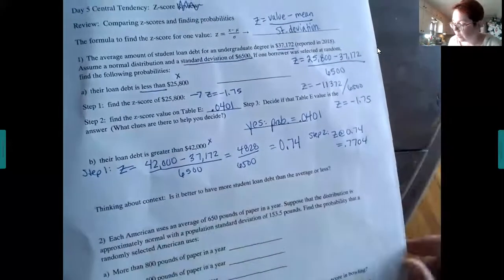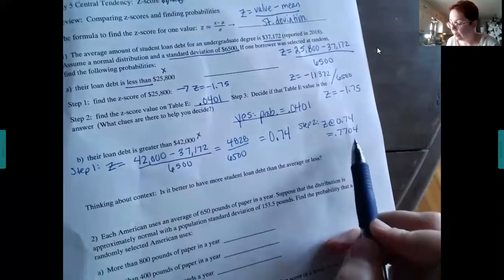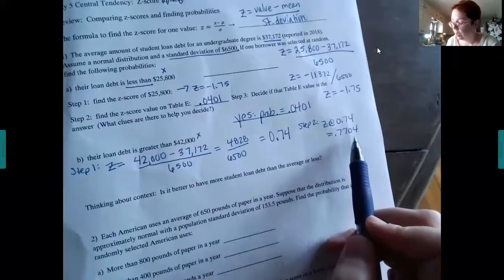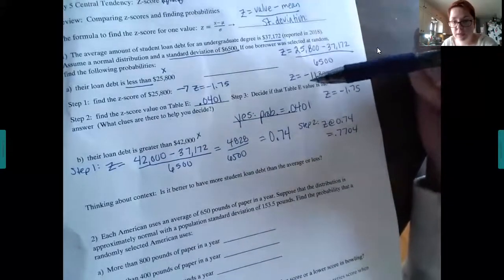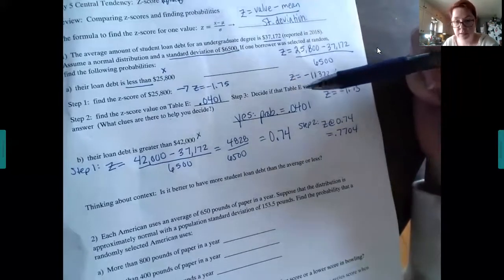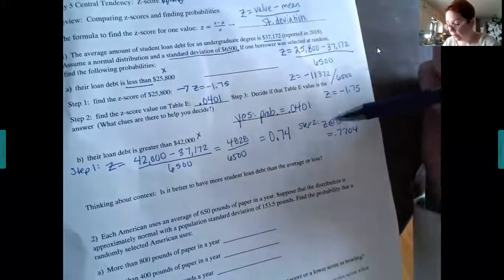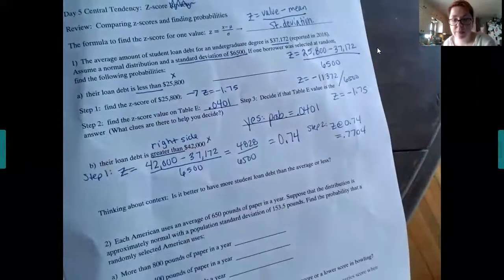Now, that's where you want to stop and go to step 3. Decide if that value is your answer. If it was a less than, like we did up here, then the value we look up is our answer because it's to the left. However, this one said their loan debt is greater than. Greater than means on the right side of the bell curve, so we need the leftover probability.